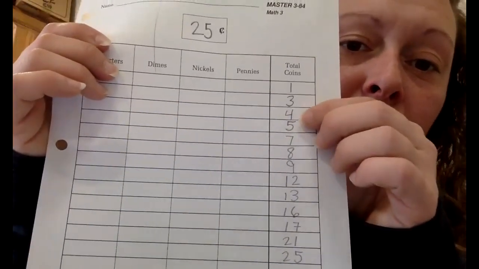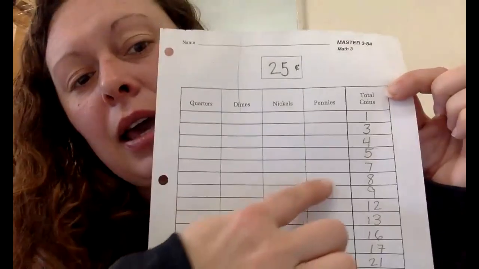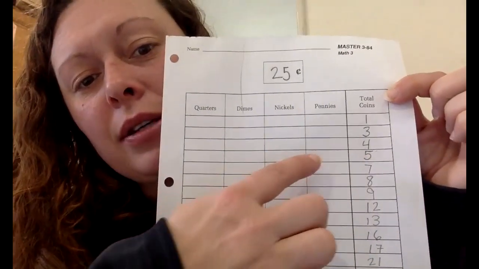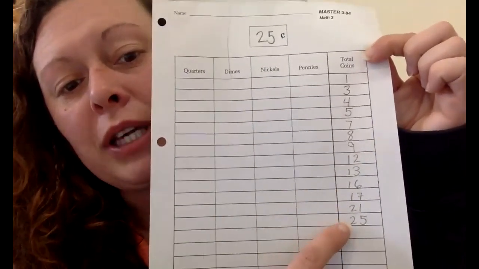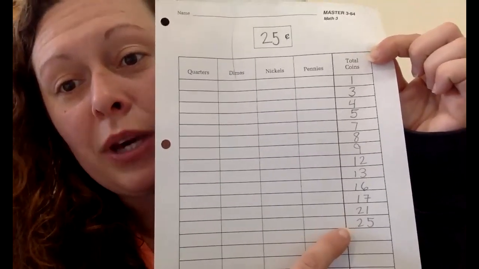Here we're using 4 coins. And then from the list, you just go down 5, 7, 8, 9, and you do your best at trying to get the total coins, how many different times and different ways to make it. So for example, look at the bottom, we have 25 coins.